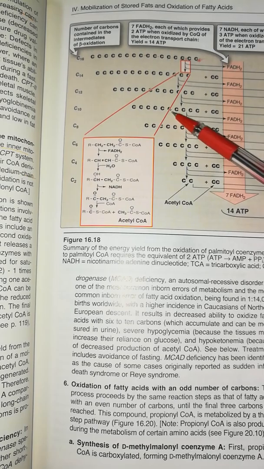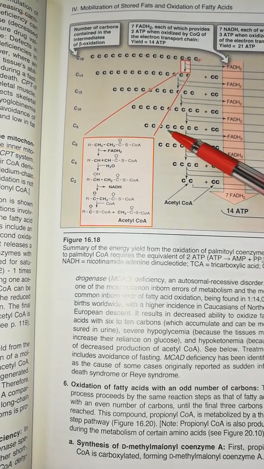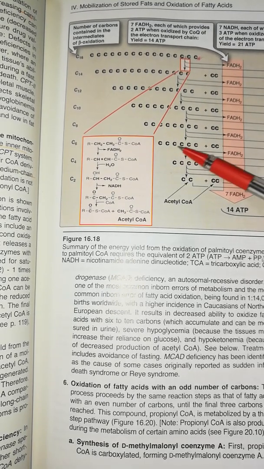Now 10 carbon containing fatty acid, this 2 carbon undergoes beta oxidation. Then 8 carbon containing fatty acid, this first 2 carbon undergo beta oxidation.